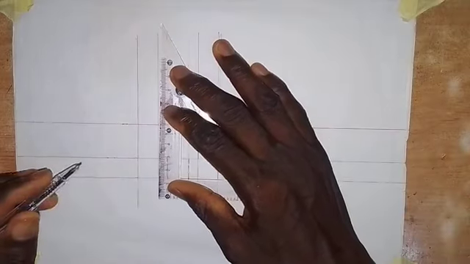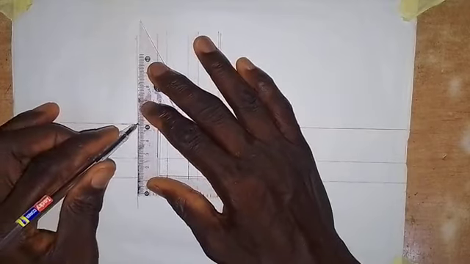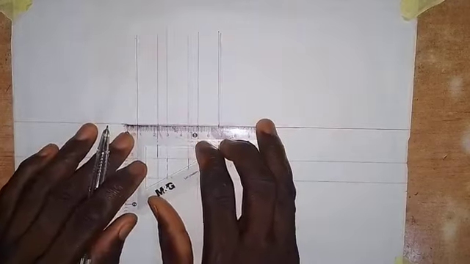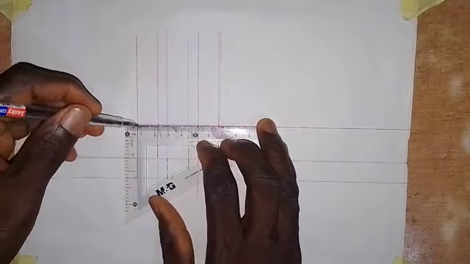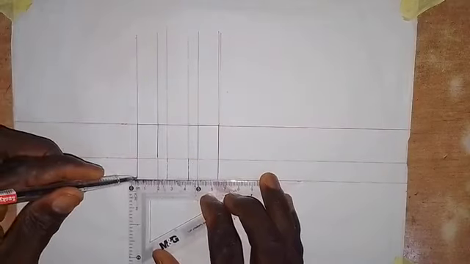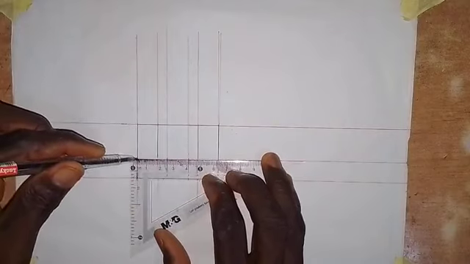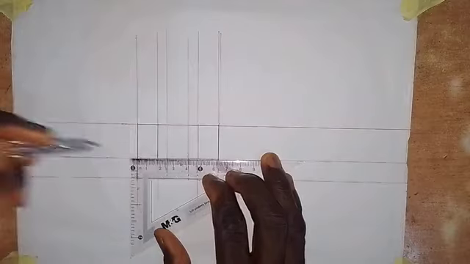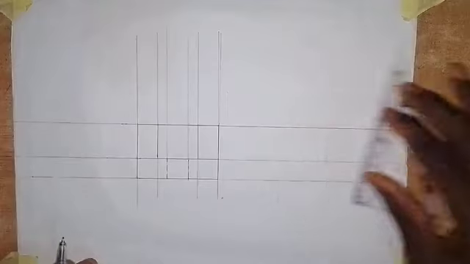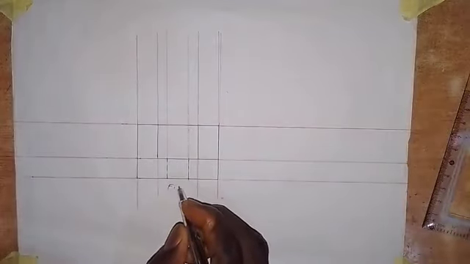So we have this one from here to here. We also have this one as a thick line from here down. From here to this end, it will be a thick line, and also this line will be a thick line from here to here. So here we have the front elevation in place. Let us put FE as the front elevation.